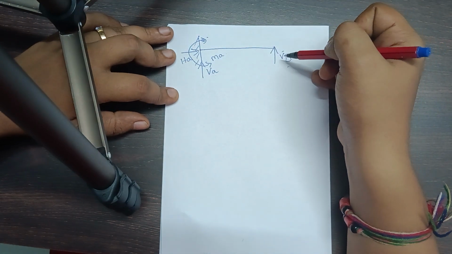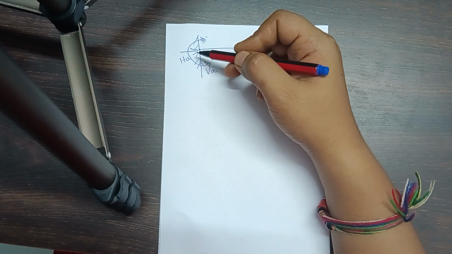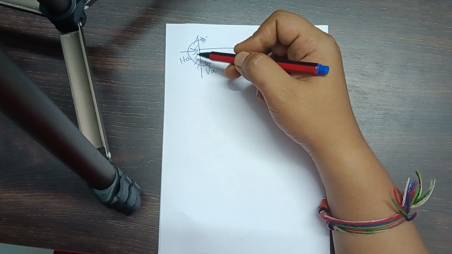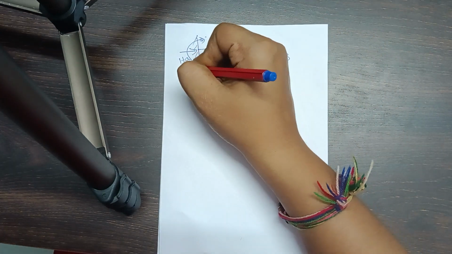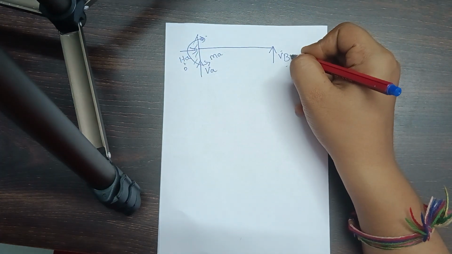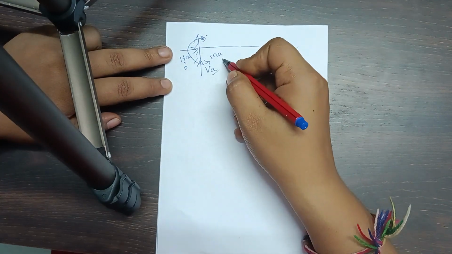Here for HA, you don't have any horizontal forces, so automatically HA is equal to 0. Now I have got the value of VB. So the pending unknowns are VA and MA.